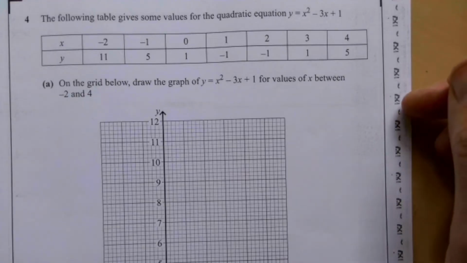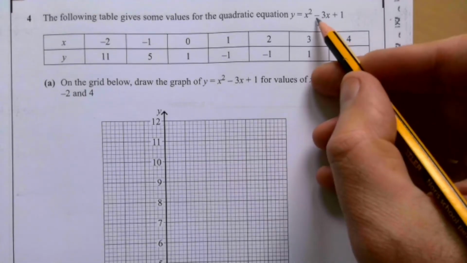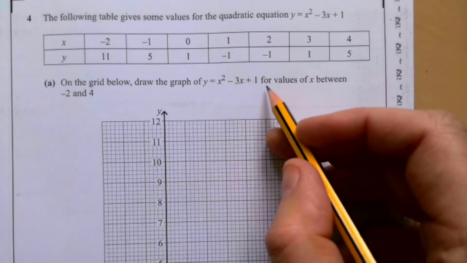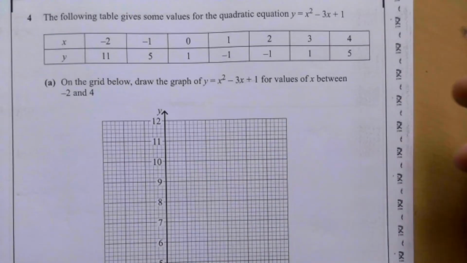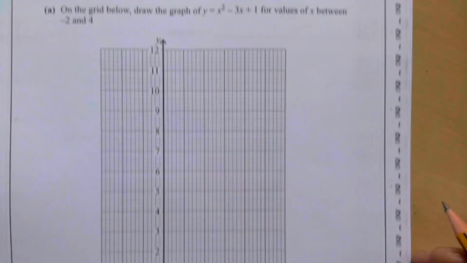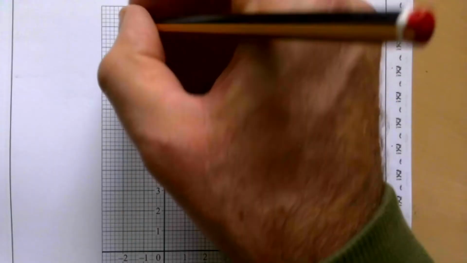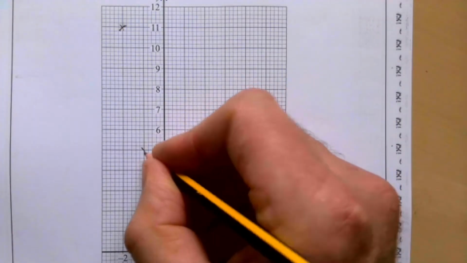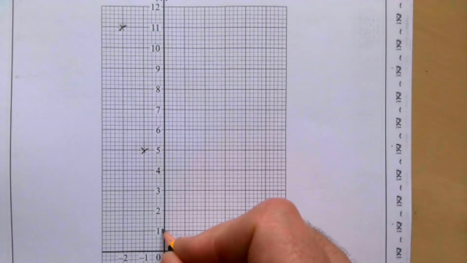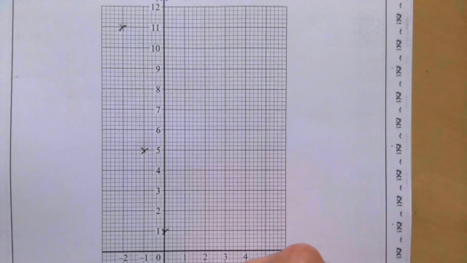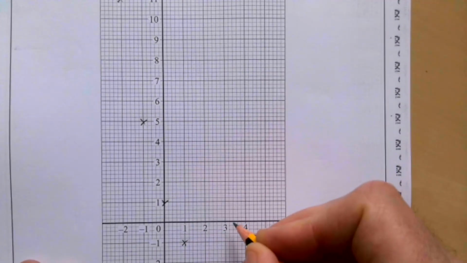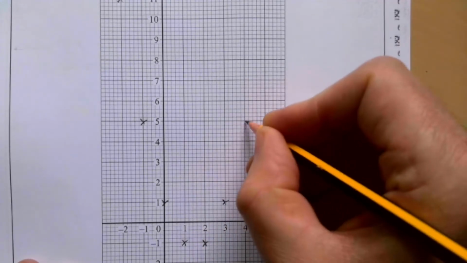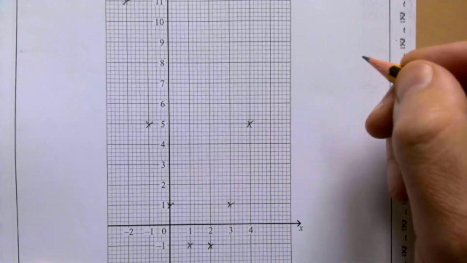The following table gives some values for the quadratic equation x squared minus 3x plus 1. On the grid below, draw the graph of x squared minus 3x plus 1 for values of x between minus 2 and 4. So we want to plot the point (-2, 11) to start with. So (-2, 11). The next point then is (-1, 5). (0, 1). (1, -1). You can just about see it. (2, -1). (3, 1). And then (4, 5).